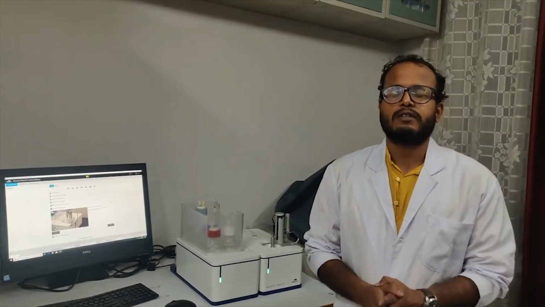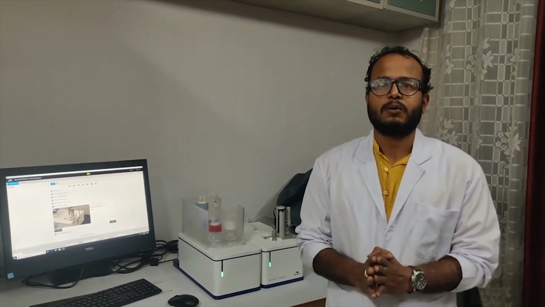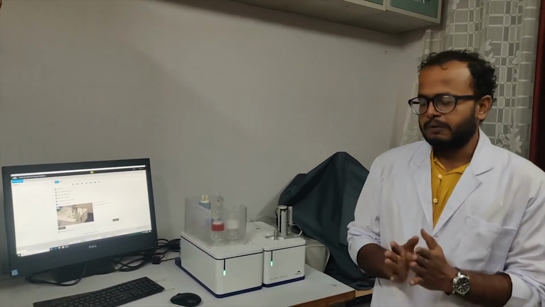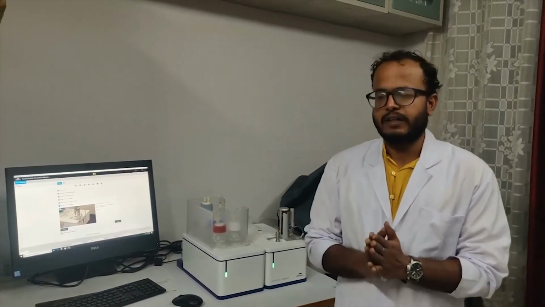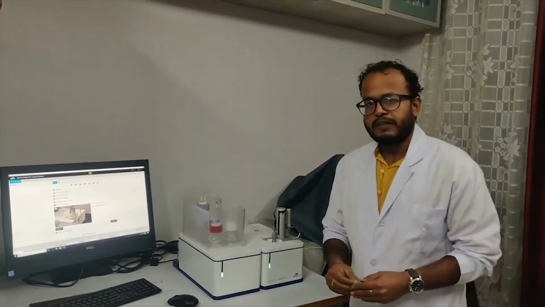Before loading, I would like to tell two points which are very important in sample preparation. First, the concentration of both the protein and the ligand should be very accurately measured. And the second point is that the buffer in which the protein is dissolved and the ligand is dissolved should be exactly the same or as similar as possible, because buffer mismatch may interfere with your results. So now we will come to loading.